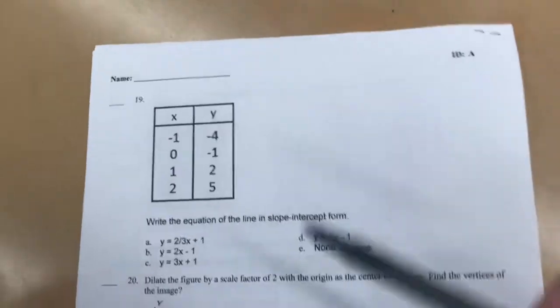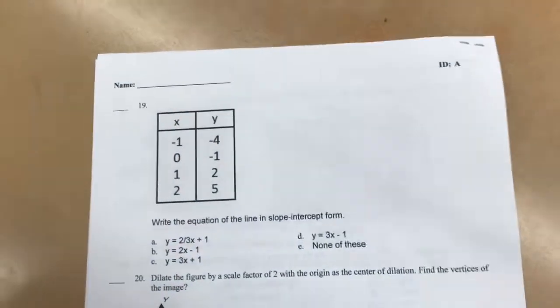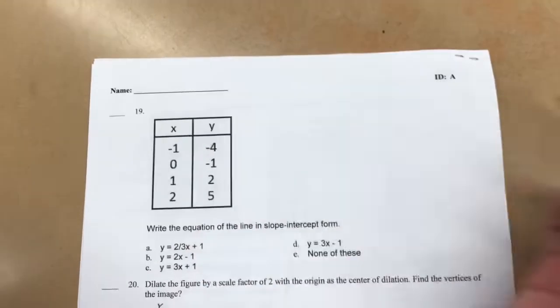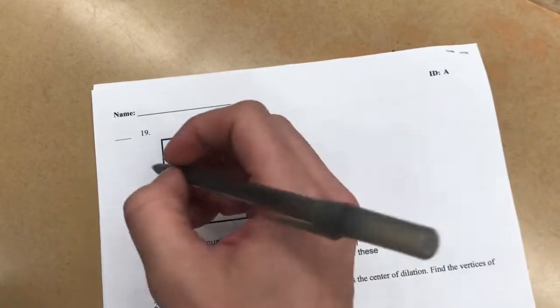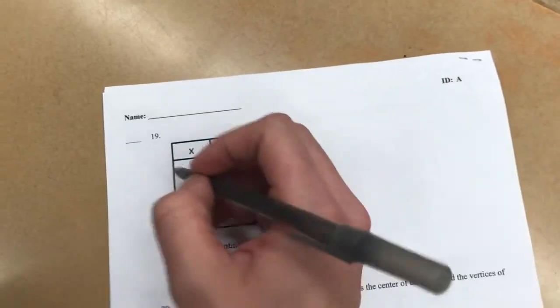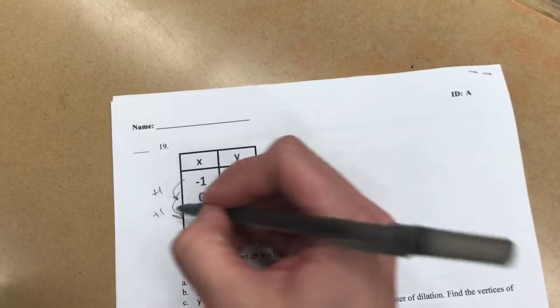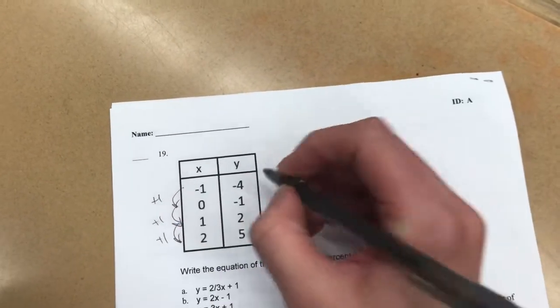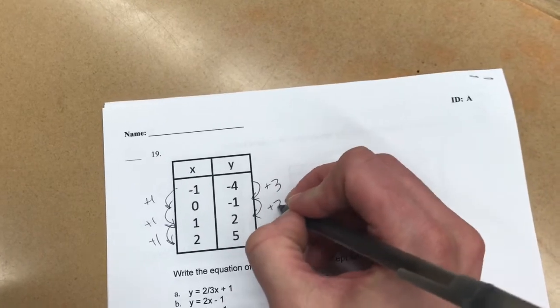All right, last page. We have ourselves a nice old LinReg problem. So I'm not going to do LinReg. I just don't feel like doing LinReg. What I'm going to do is find my pattern. My pattern is plus 1, plus 1, plus 1. Again, I know I can do LinReg, but that's just not fun for me.